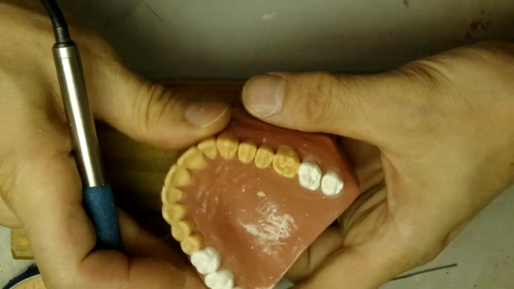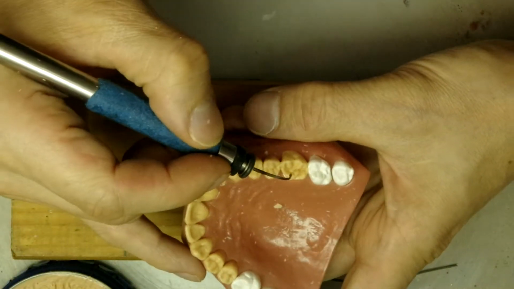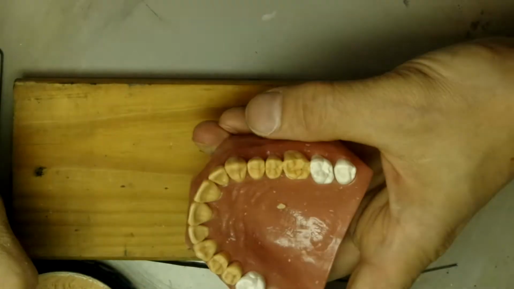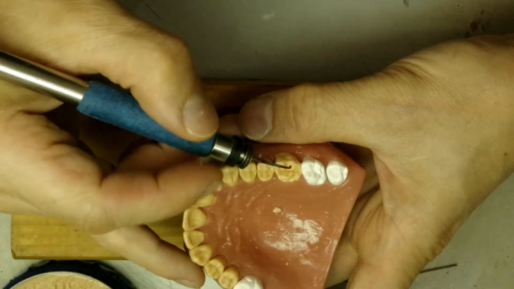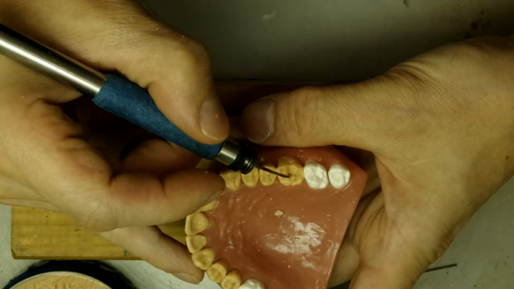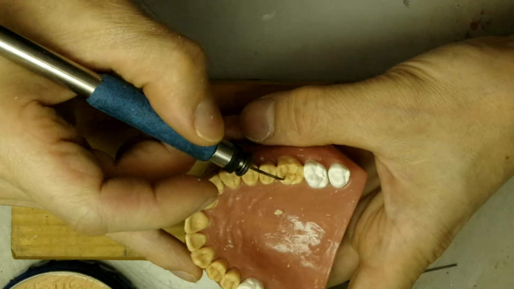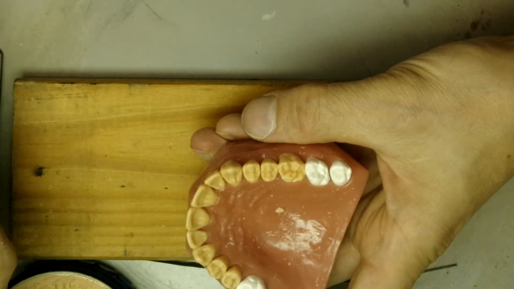And then we'll make a little triangular ridge right there on the mesiolingual cusp, and I'm gonna run that right into the central pit. Just like that.